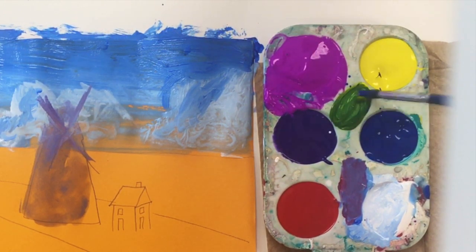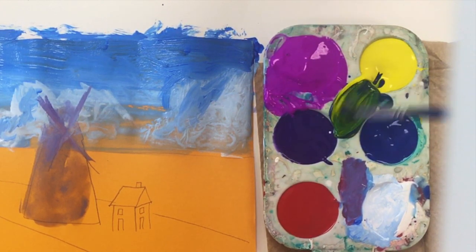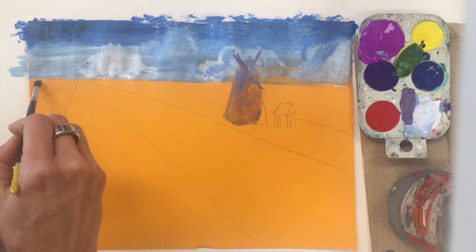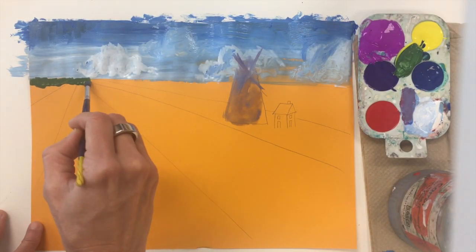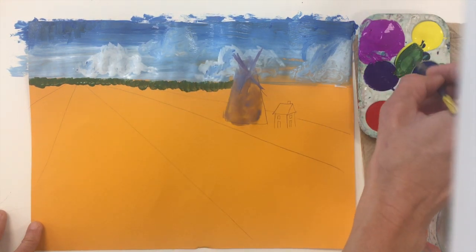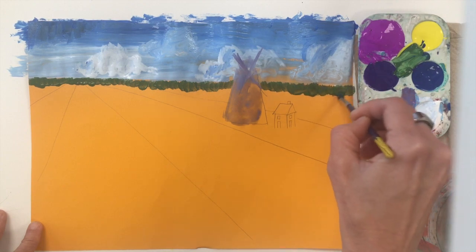Now I'm going to paint along my horizon line. And my horizon line in my painting is green or verde. But maybe you don't want it to be green. You want it to be a different color. That's great too. So paint, paint, paint just along your horizon line. That's that straight line that we drew earlier.